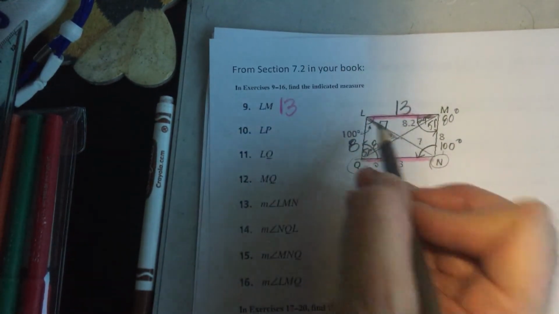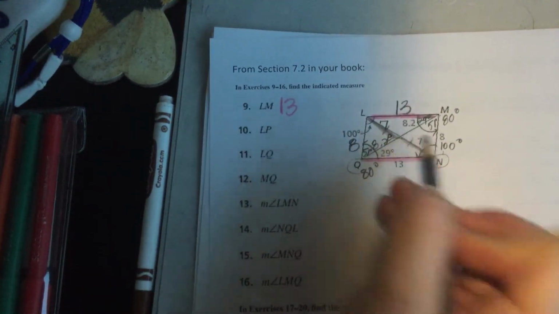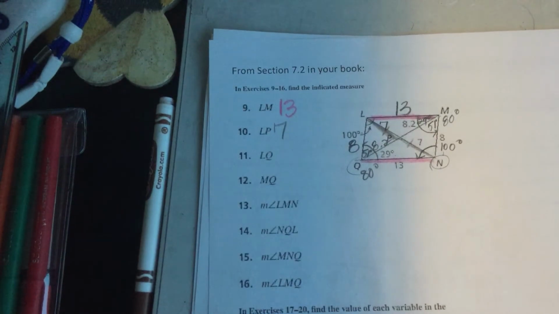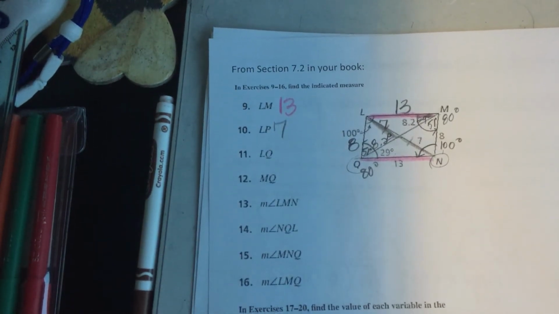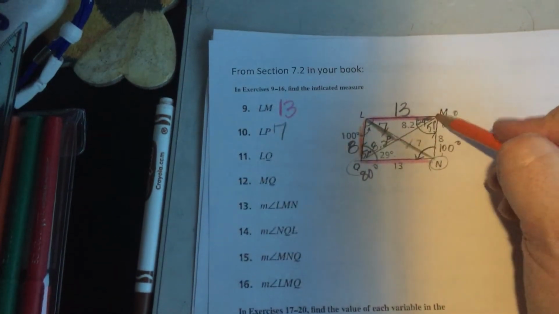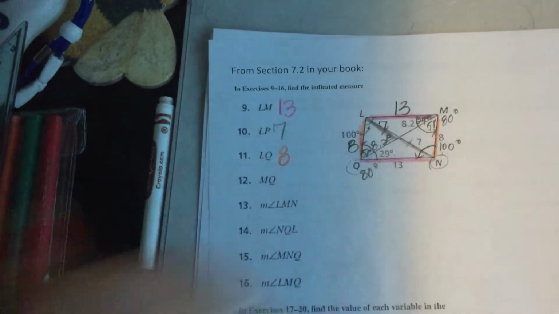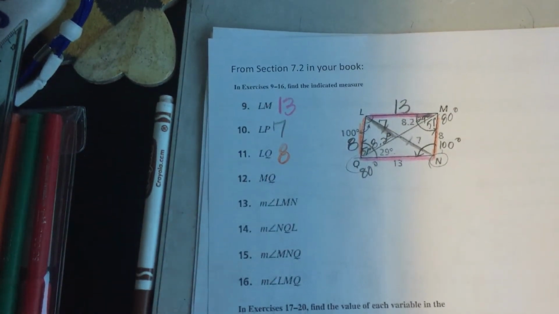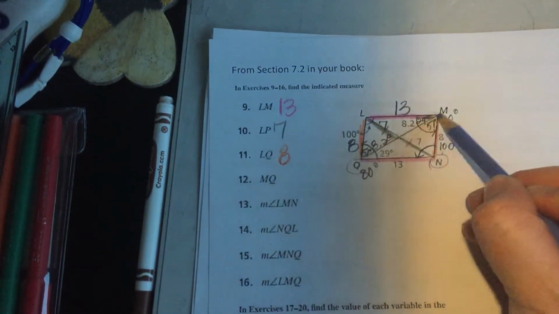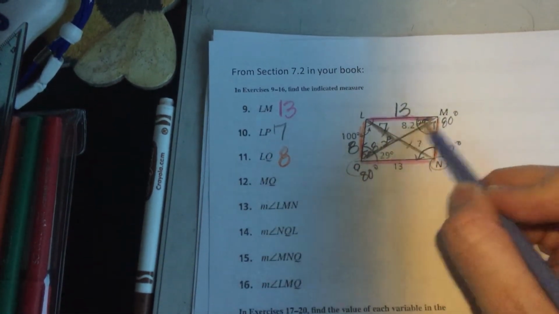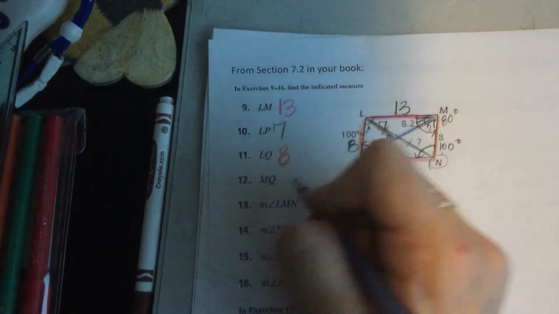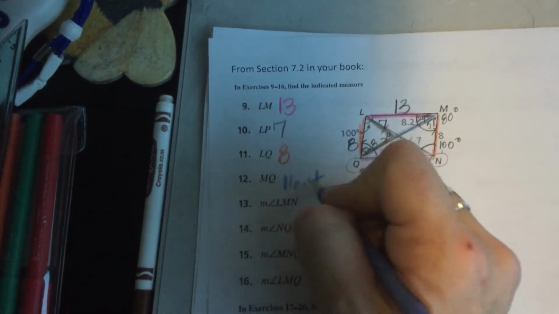Diagonals bisect each other, so that's 7. L to Q, what do I got here? L to Q is this left side, same as the right side. We knew that was 8. M to Q, this entire diagonal, which is 8.2 times 2, which will be 16.4.